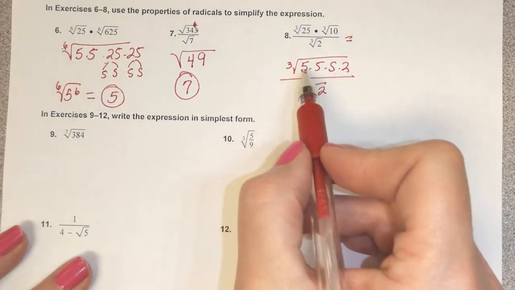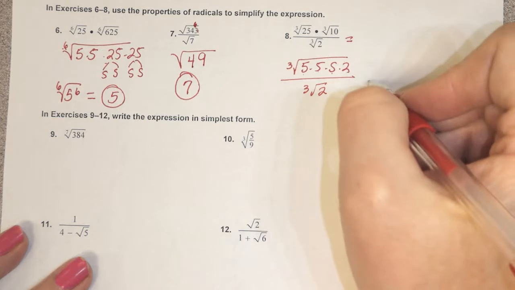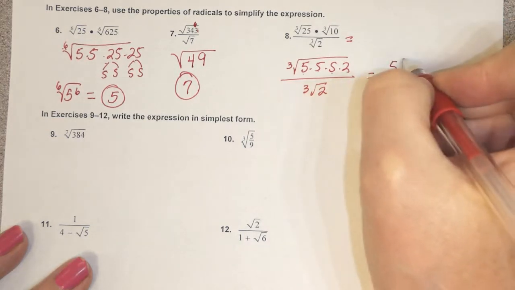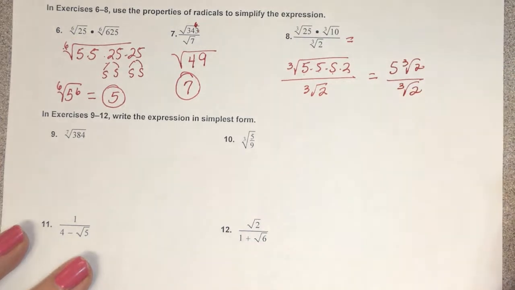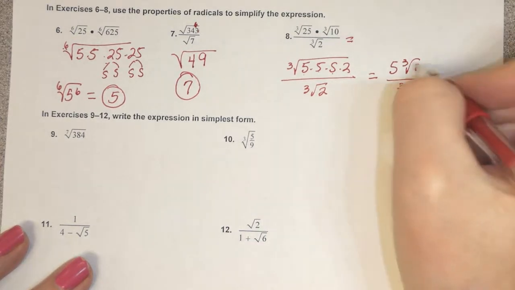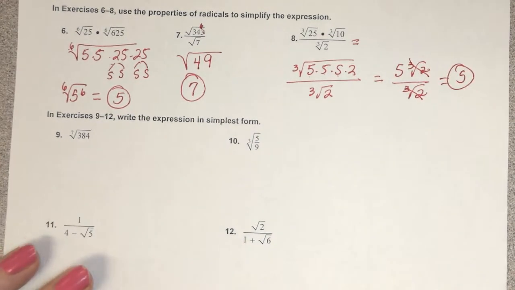Okay, well, what is the cube root of 5 times 5 times 5? 5. So now I'm going to have 5, and then I just have the cube root of 2 over the cube root of 2. Well, what's going to happen with that? They cancel out, and so our answer is just 5. Okay?